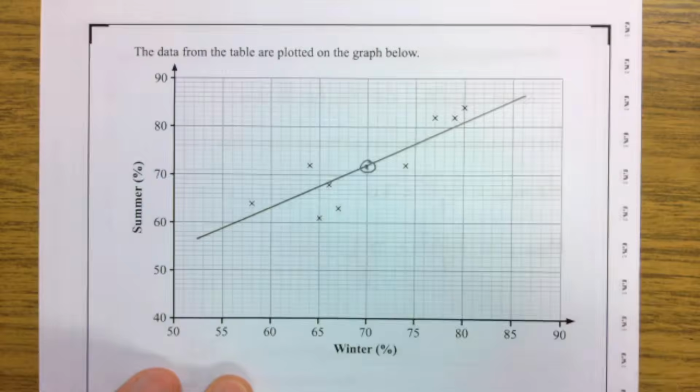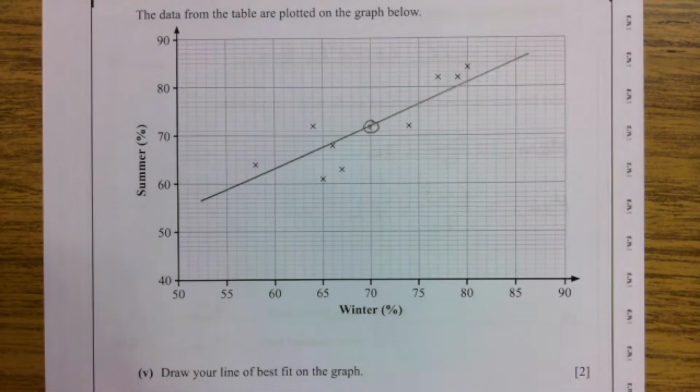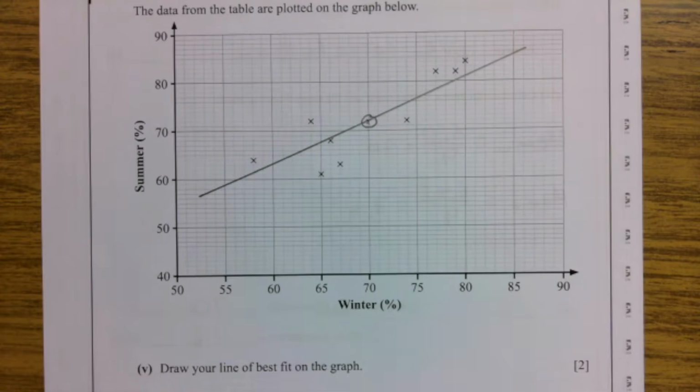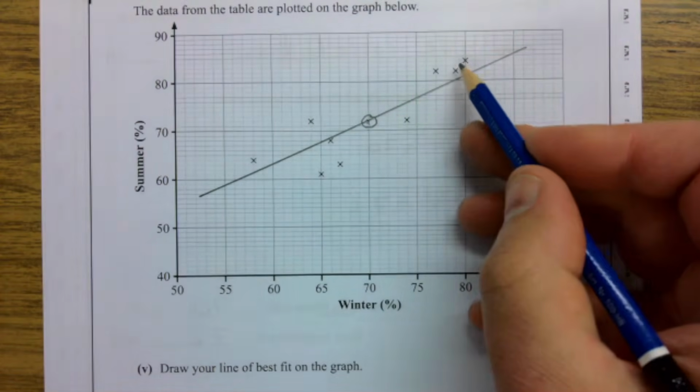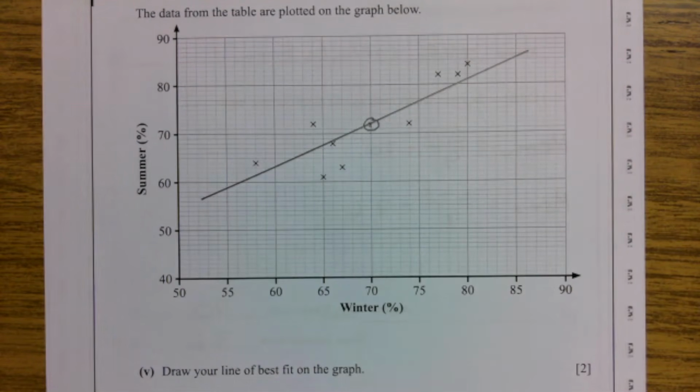There's no rule saying it needs to go through this point here, but that's kind of what we have. So that's my line of best fit for the graph. I've got roughly as many above as I have below, and it looks like it's going through the middle of the data. So that's where we are from there.